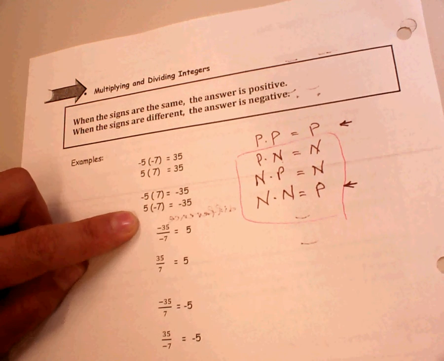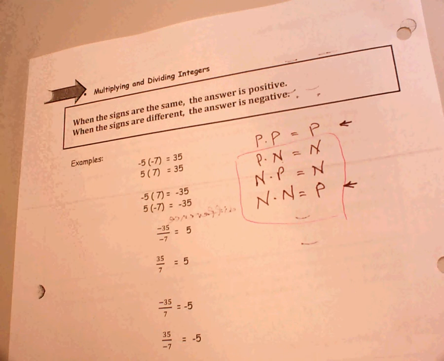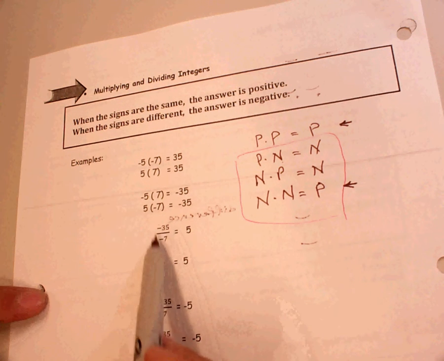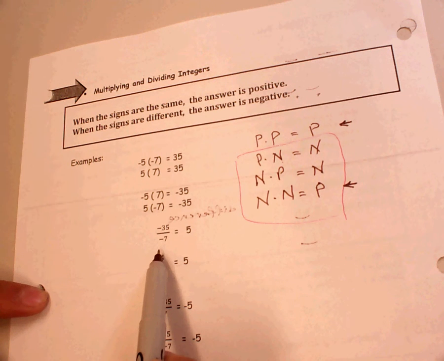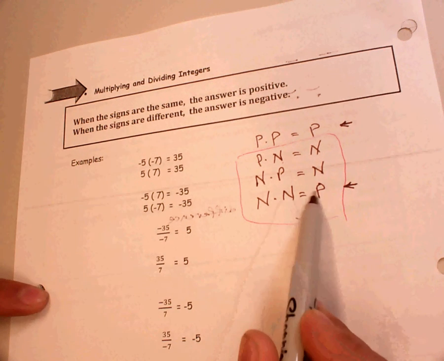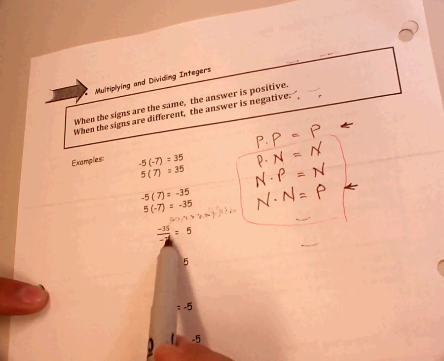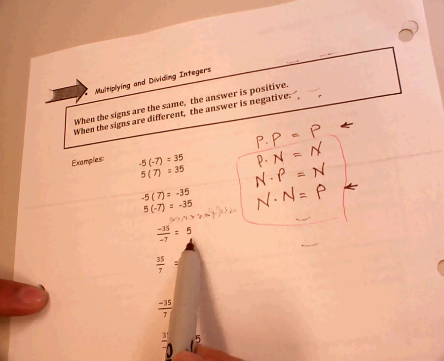The same rules will apply with division as well. You can decide on your sign first. Negative divided by negative is positive, and 35 divided by 7 is 5, so the final answer is positive 5.